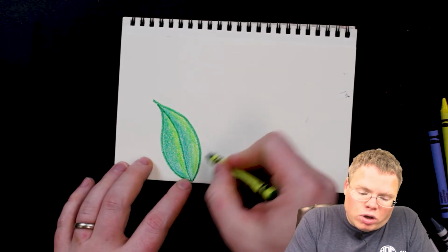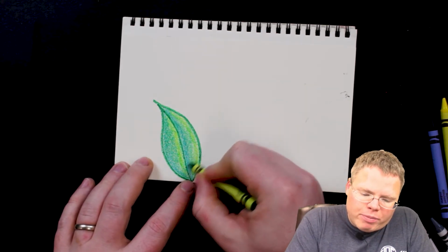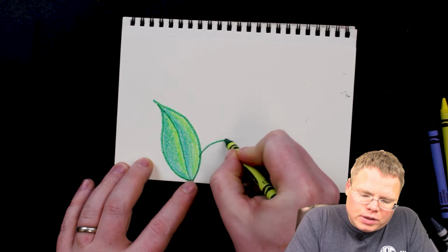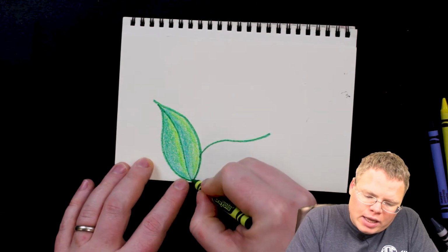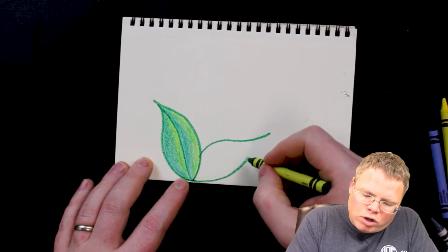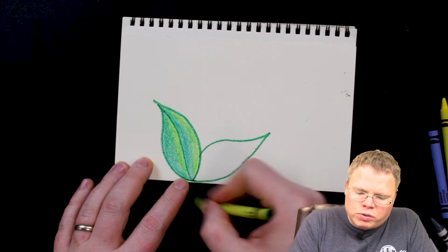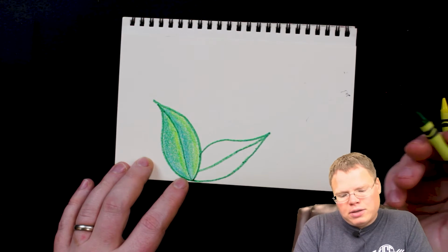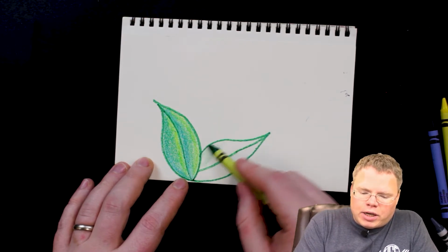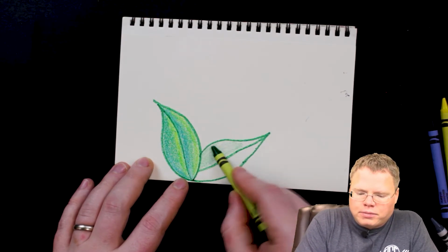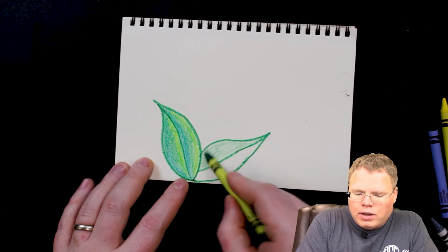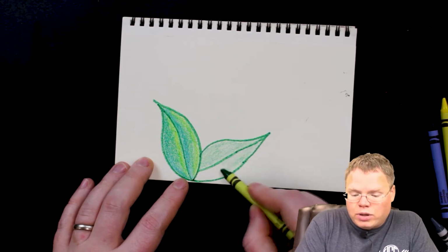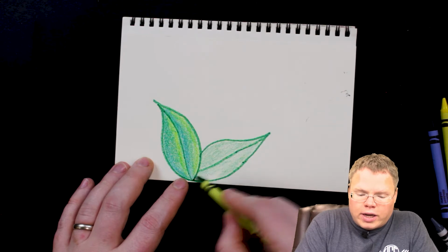So I'm going to draw another leaf, kind of overlapped behind this one, pointing the other way. Again, since I'm down close at the bottom of the picture, which is really close to me, it's going to be pretty big. And again, I'm going to color the whole thing in lightly with this regular green.